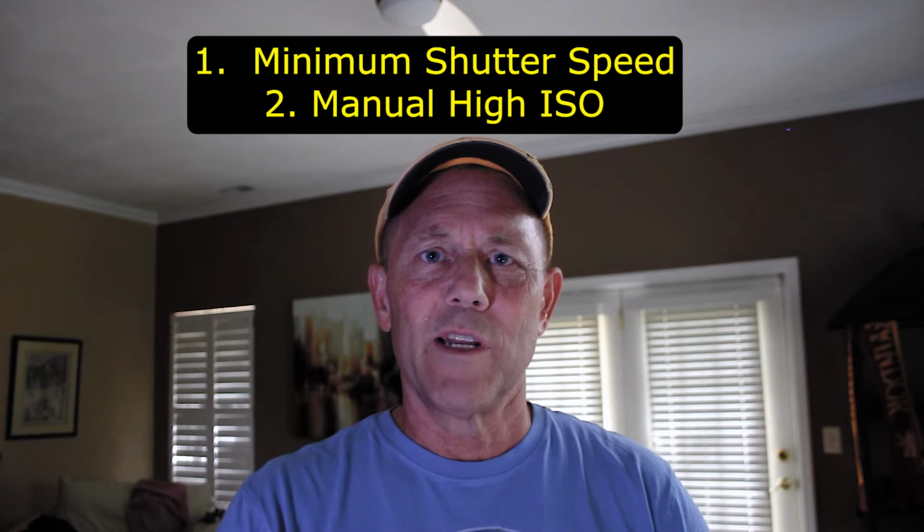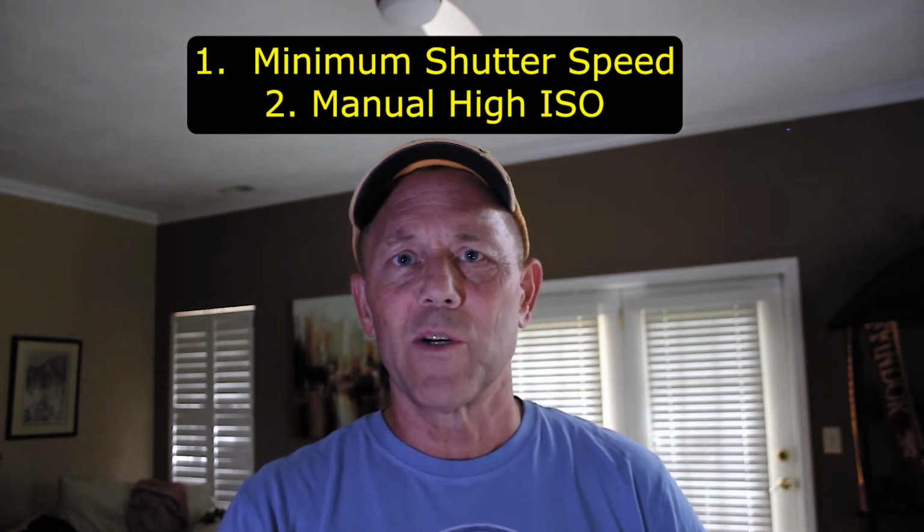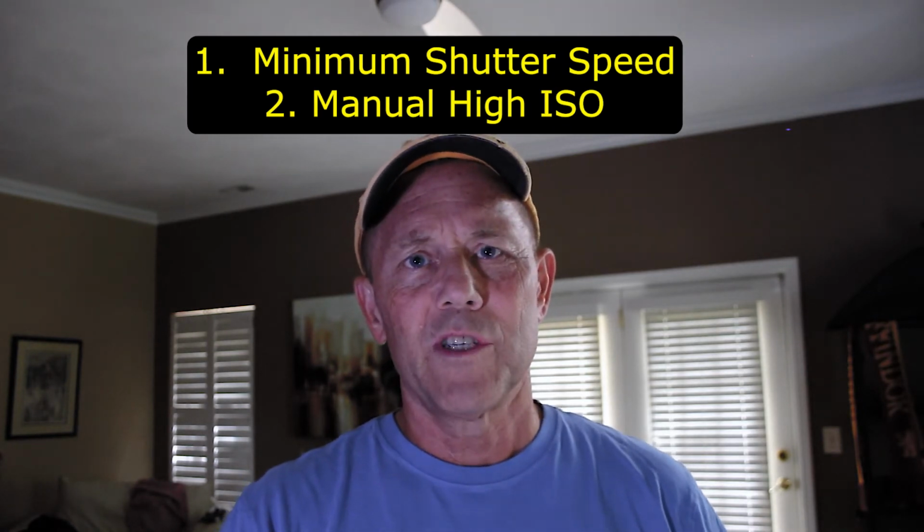So those are the 2 methods. One is a minimum shutter speed in the menu. The second one is force the ISO manually up to 1600 and then move it from there. So here's how I get some photos of my birds. I'll walk you around my backyard a little bit and show you a few items I have in my backyard.